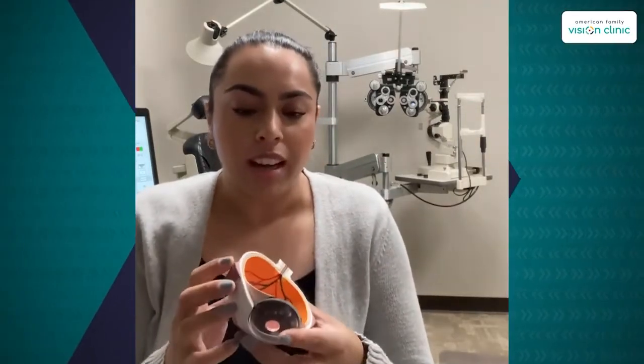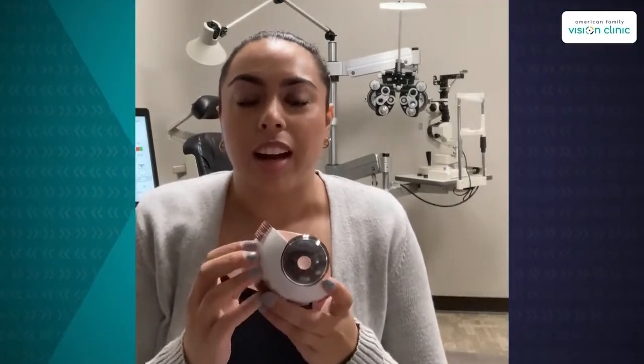Hi everyone, I'm Dr. Toor from Bldg Eye Care here in Olympia, Washington, and today we're going to go over some general terms that relate to the anatomy of the eye that you may have heard. So I'm going to be using this eye model to help me out here, and we'll start at the front of the eye. So this layer here is what's called the cornea.